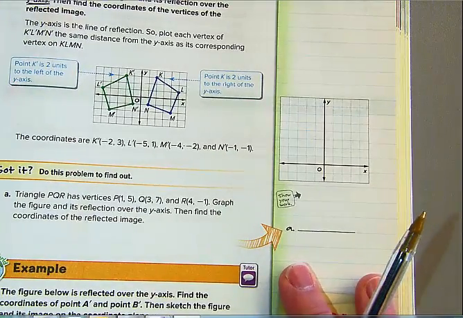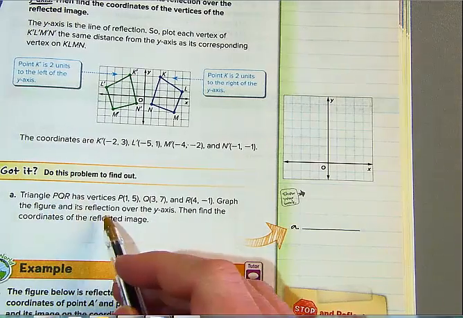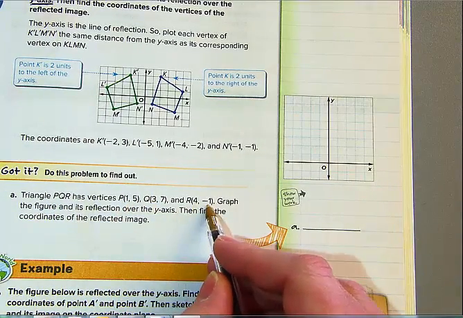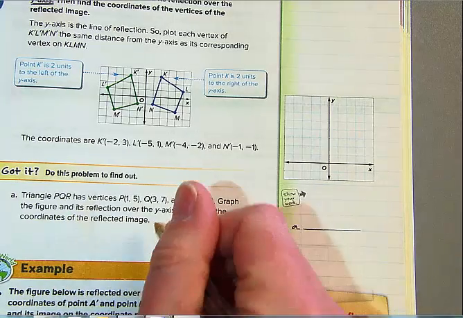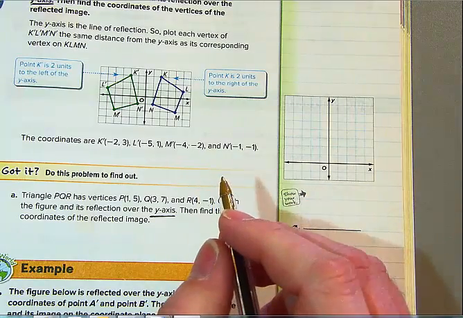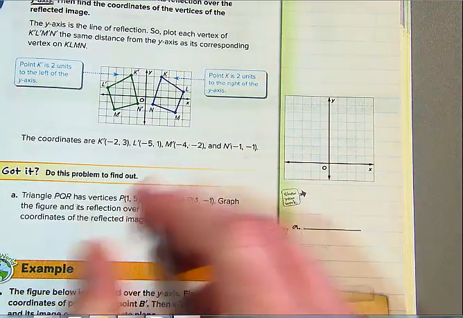Now we're actually going to graph one here. So here it says, triangle PQR has vertices of (1, 5), (3, 7), and (4, -1). Graph the figure and its reflection over the y-axis. So immediately that tells you something. All my y's are going to stay the same. My x's are what's going to change.